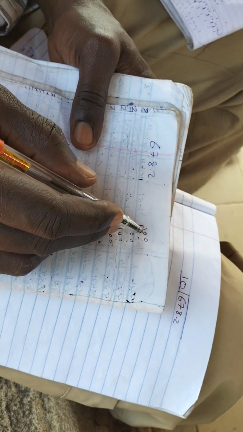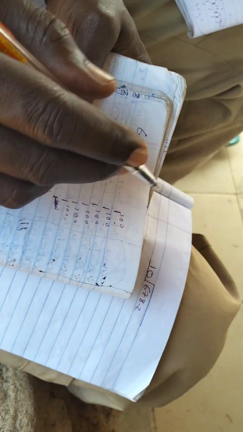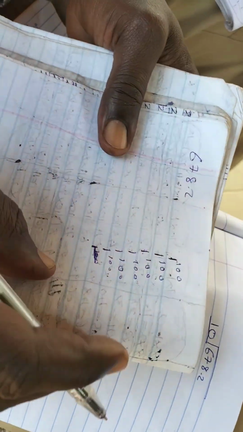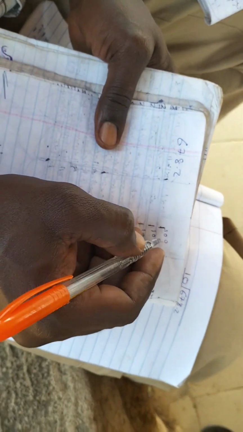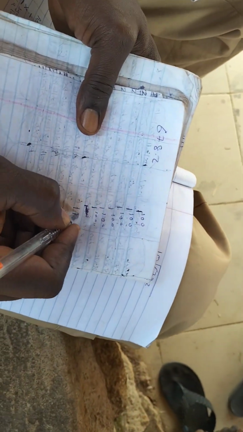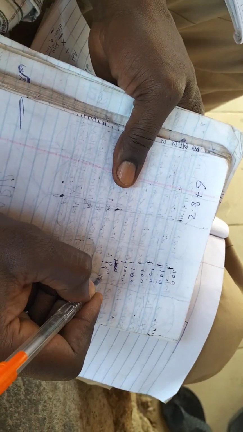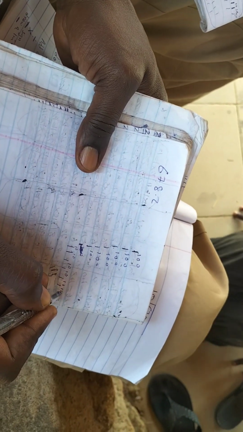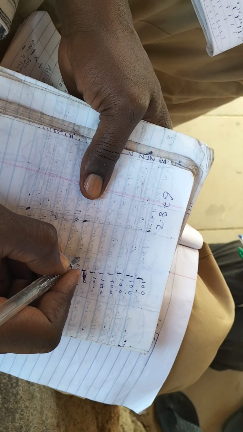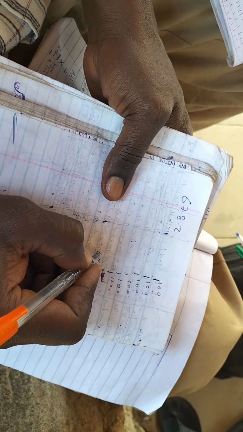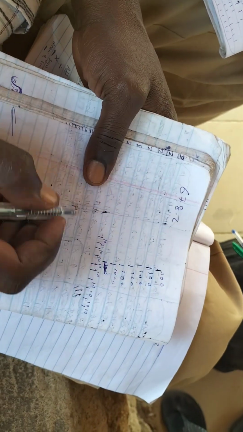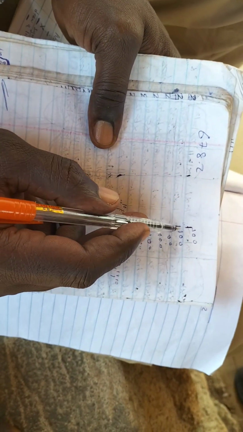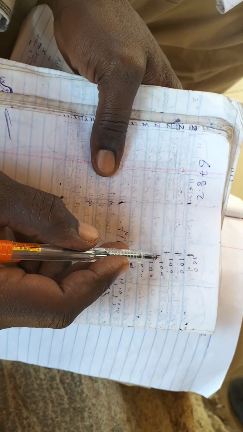This is 600. Now we need to break this 600 into tens, because you need 10 to go into this 100, right? So let's break this 100 into tens. 1, 10, 2, 10, 3, 10, 4, 10, 5, 10, 6, 10, 7, 10, 8, 10, 9, 10, 10, 10. All right? So this one represents this line. So we need to get the next tens for this line, this line, this line, this line, this line.